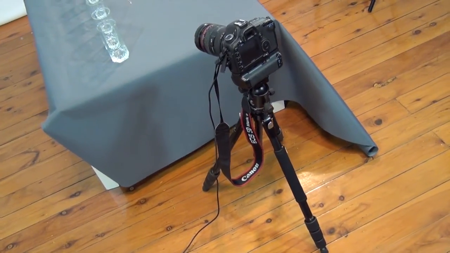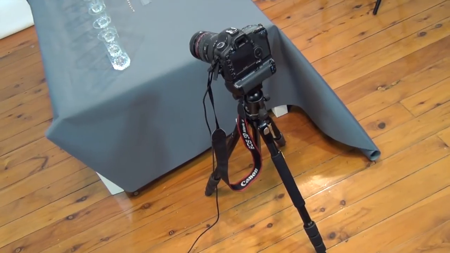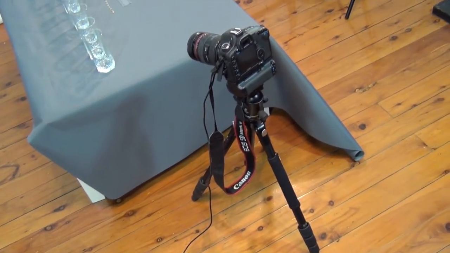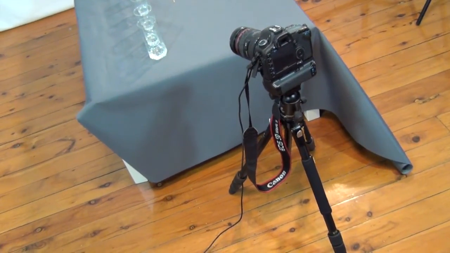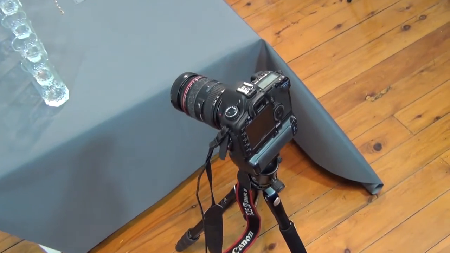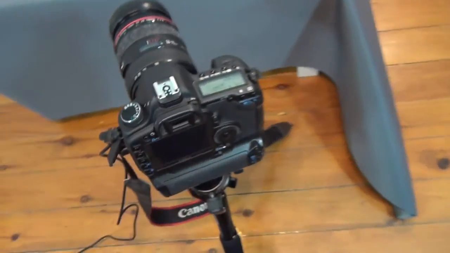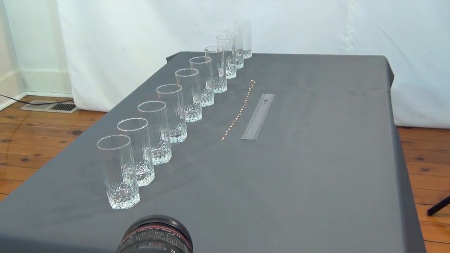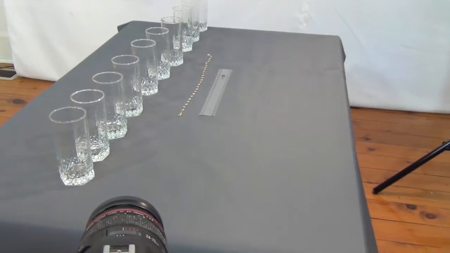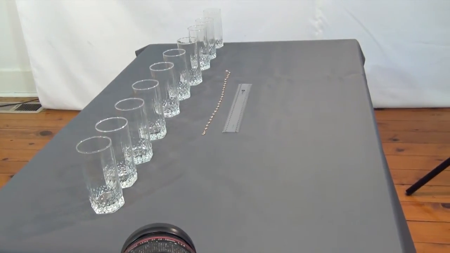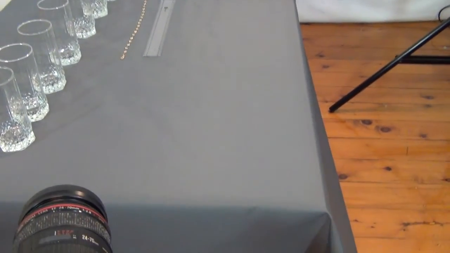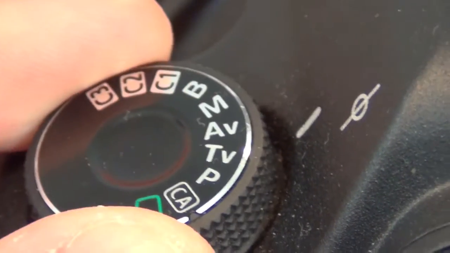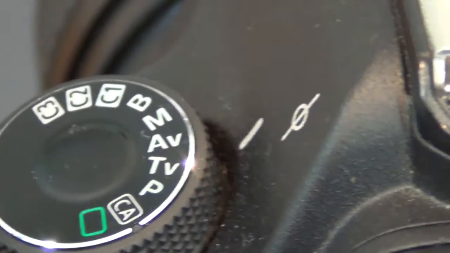Alright, this is the experiment for aperture priority mode. Just to demonstrate how that works, we have a 5D Mark II camera set up on a tripod, and we have the following setup with a bunch of glasses equally spread. You can see exactly the depth of field we're going to talk about. So we're going to test the camera in aperture priority mode. Switch on the AV symbol right here. As you can see, AV setup.